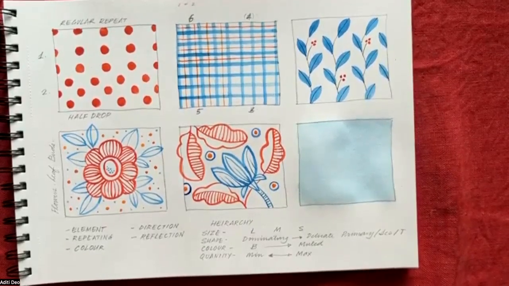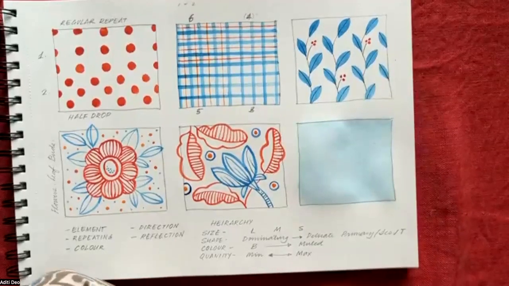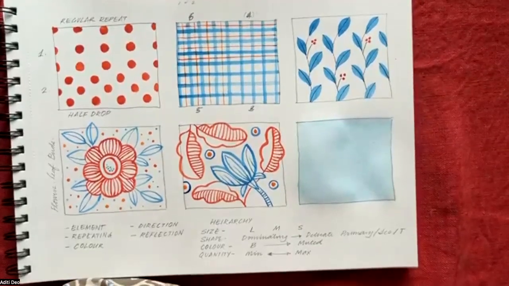Aditi, can I show mine? Yes. Oh, how pretty. Very nice. Beautiful.